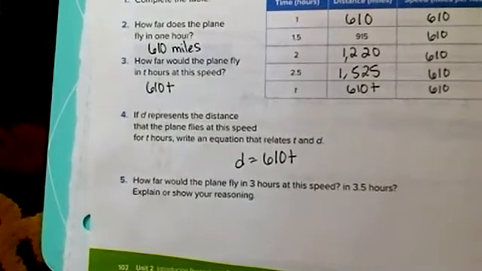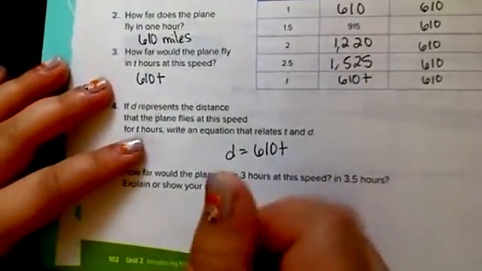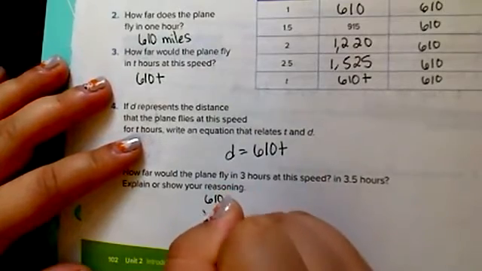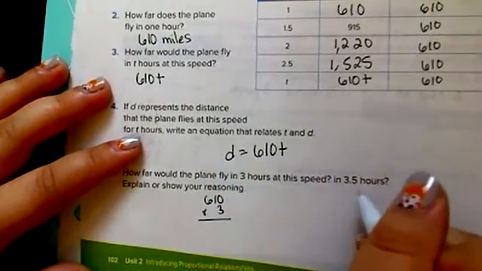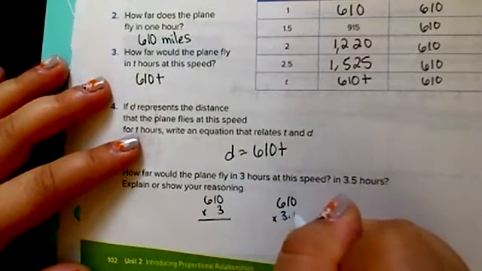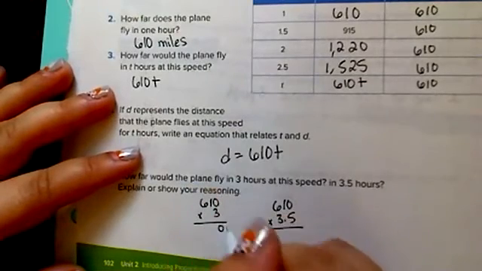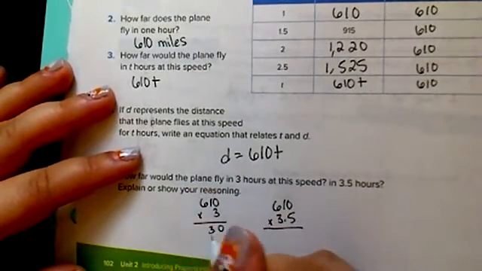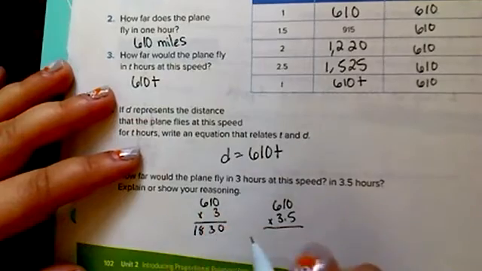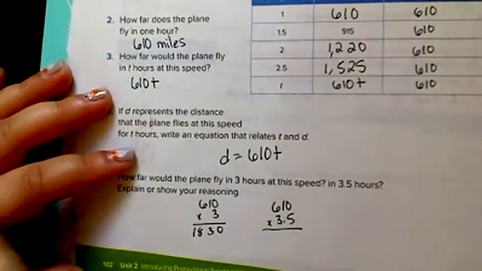How far would the plane fly in 3 hours at this speed and 3.5 hours at this speed? So here we can just do our multiplication. We know 610 times 3 is how we're going to find the first one, and 610 times 3.5 is how we're going to find the second one. All right, so 3 times 0 is 0, 3 times 1 is 3, 3 times 6 is 18. So it would travel 1,830 miles in 3 hours.